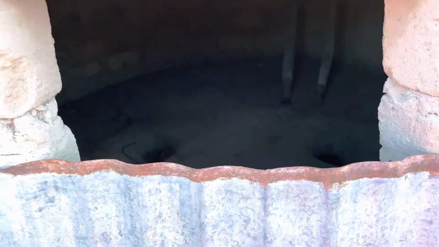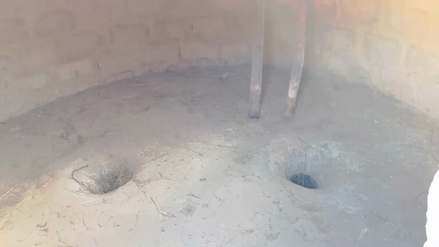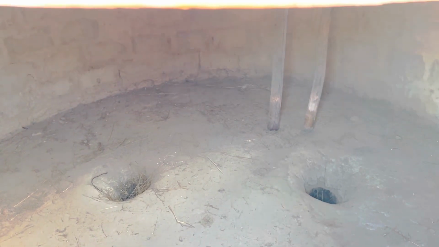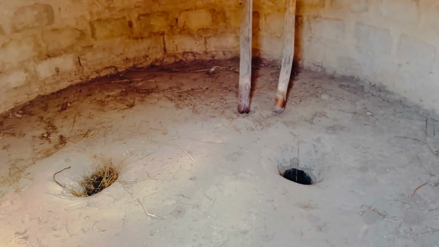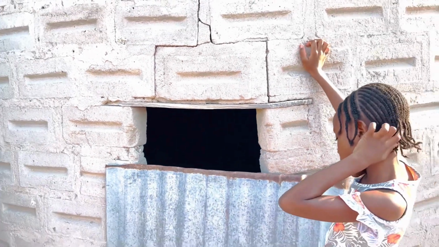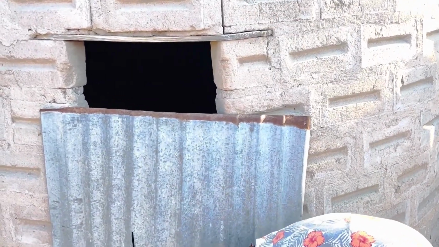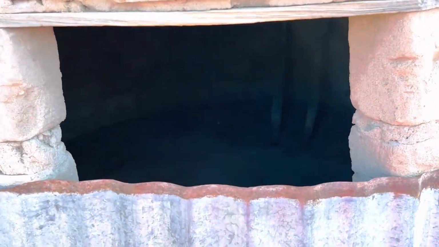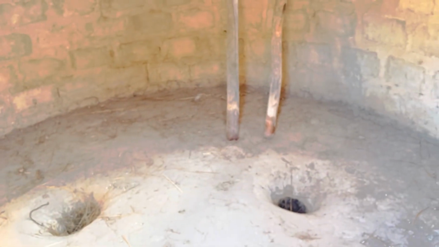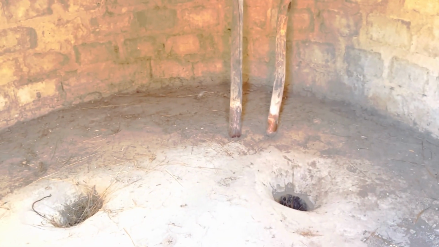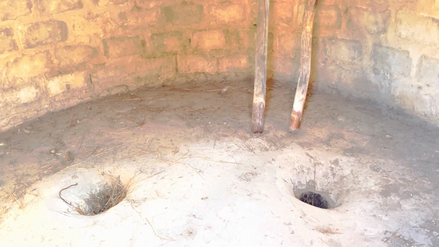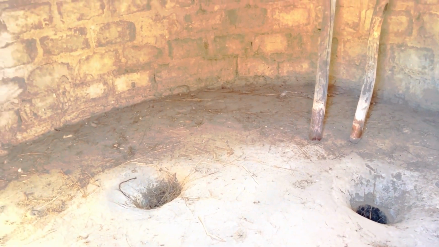This thing we call oshini. This is where we pound. Other people have that wooden mortar thing, but for us, it's like this. It's enclosed. We have modernized it. We have built with bricks and so forth, and that's where we pound. You go inside there and pound your mahangu, your pearl millet, your maize, whatever, your sorghum.